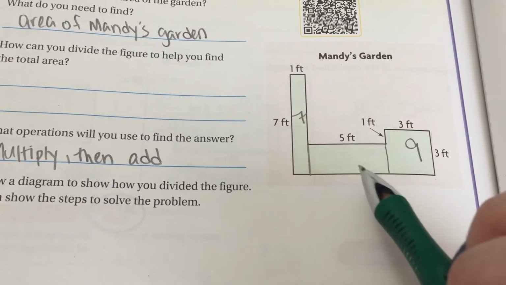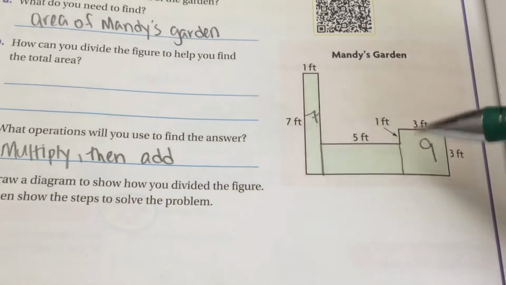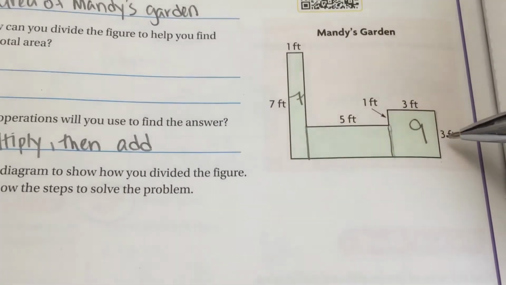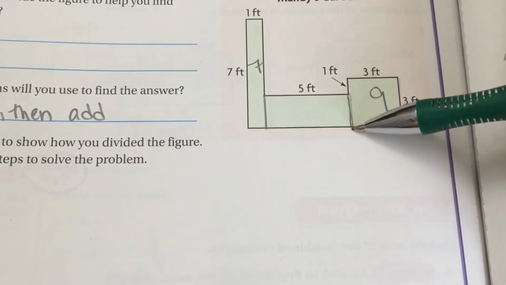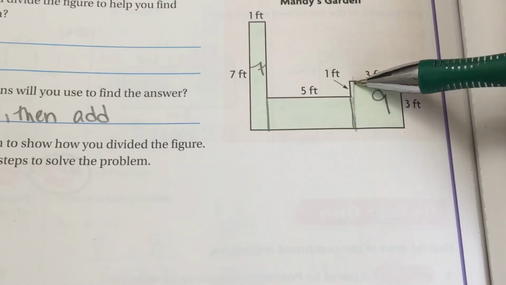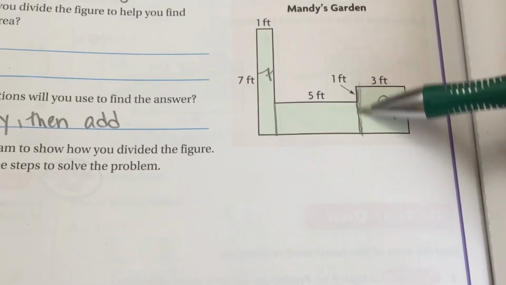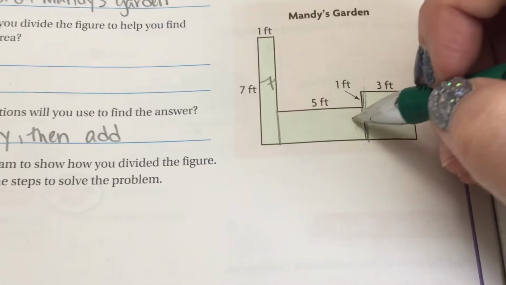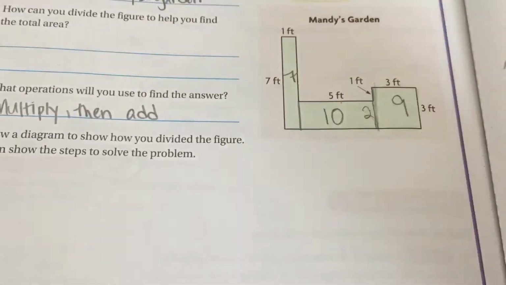And this one's kind of the hard part. We know that this one's 5, what we don't know is how tall this section is right here. But I can use this as a clue. If this whole line is 3, and this one little part is 1, that must mean that this is 2. So 5 times 2 is 10.